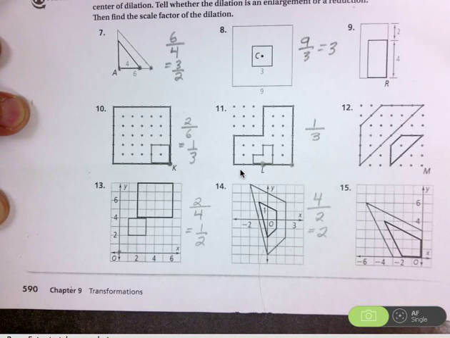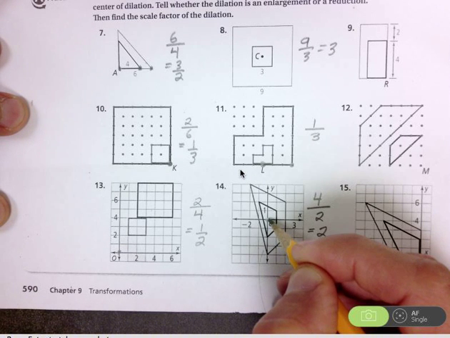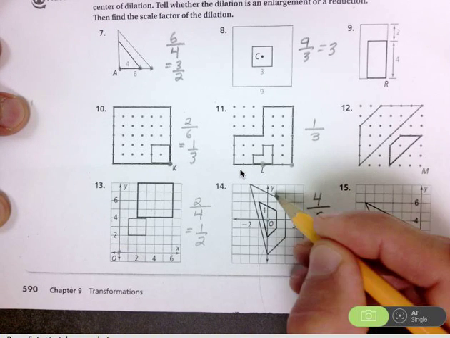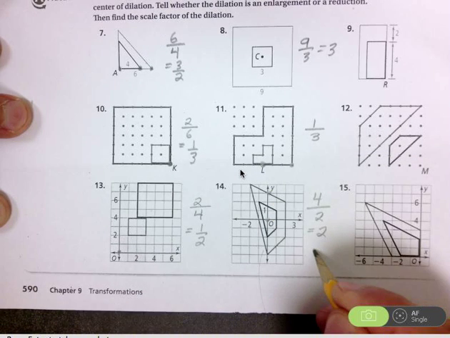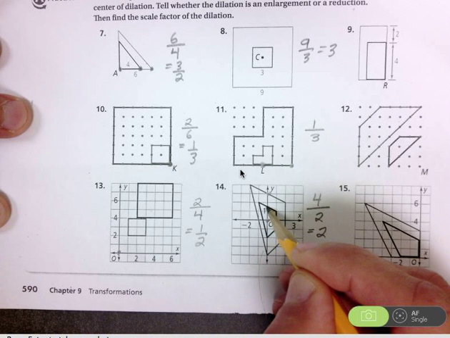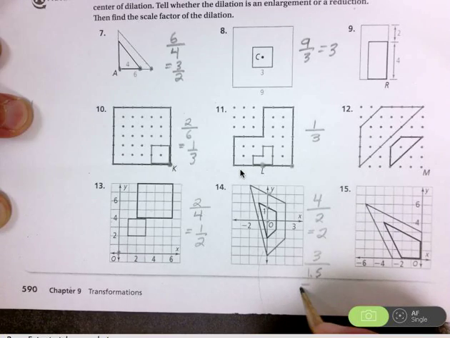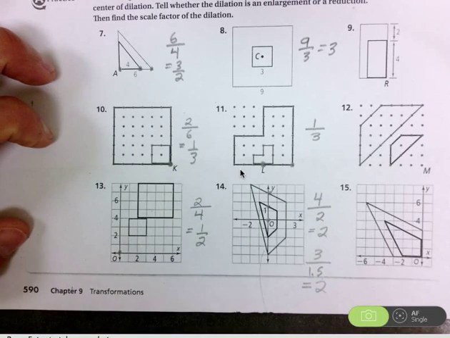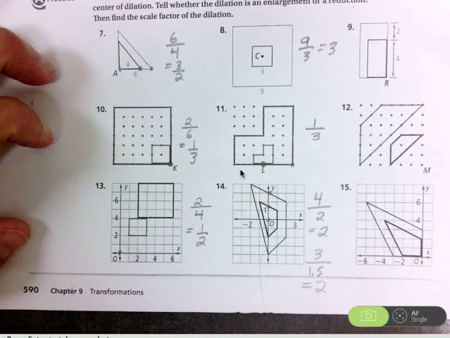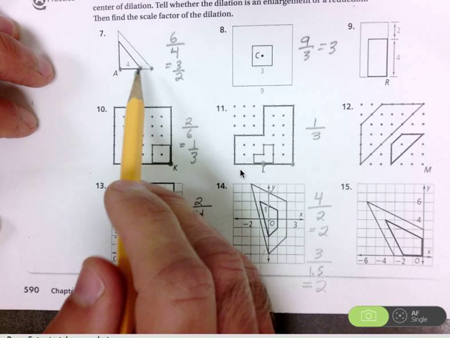Now, I can also see measuring distances from the origin. I could start at the center of dilation, which is the origin, and all I have to do is measure any 2 corresponding distances. So look, same thing here. From this point to the origin is 3 units long. From the corresponding point here to the origin, that's only 1.5 units long. Well, notice 3 divided by 1.5, you get the same thing. You get a scale factor of 2. It was just simpler to find either a horizontal segment or a vertical segment that I could use as a basis for comparison.